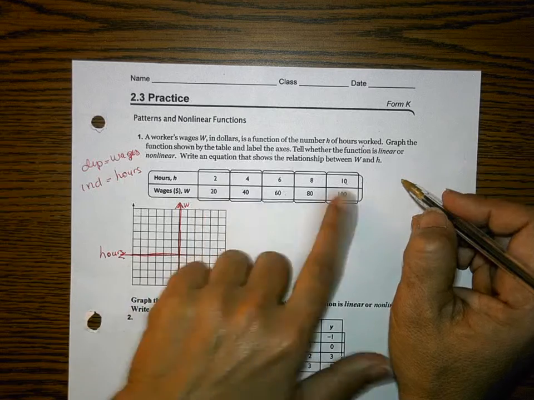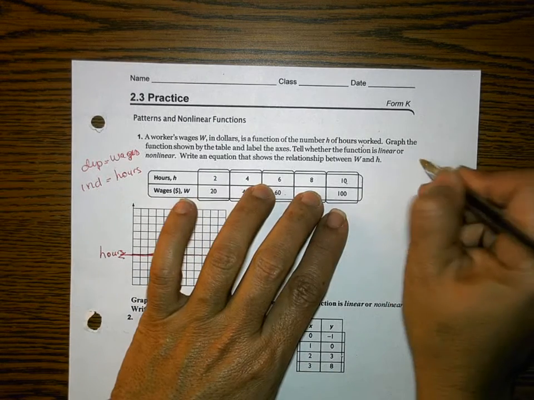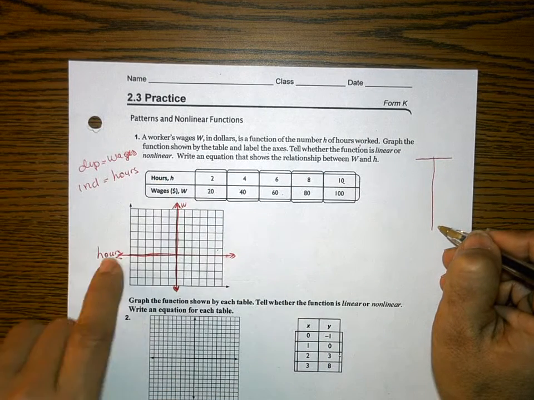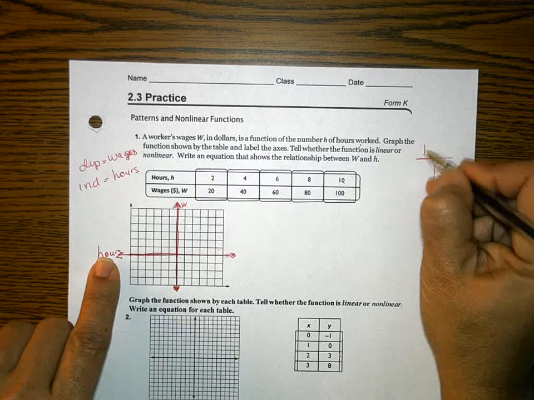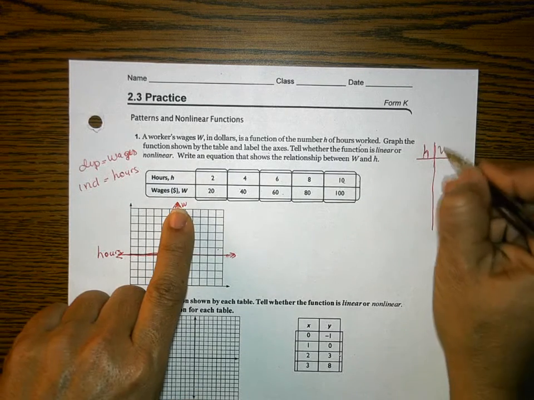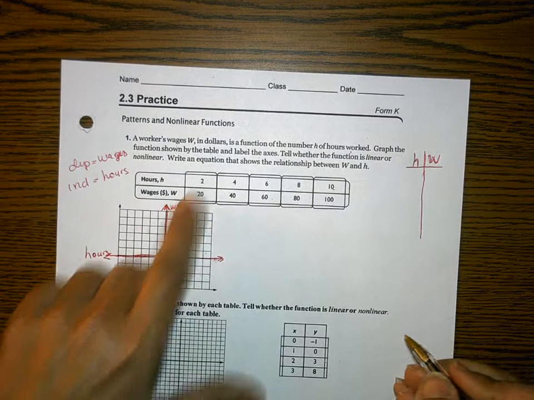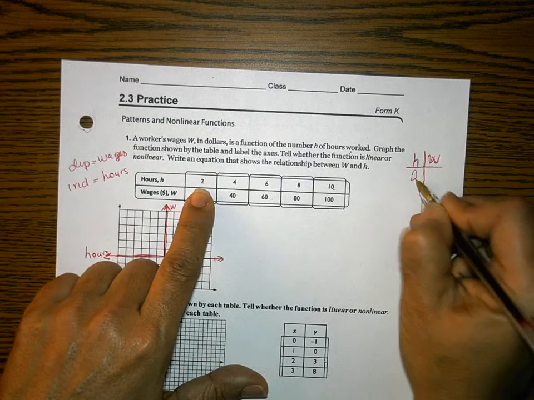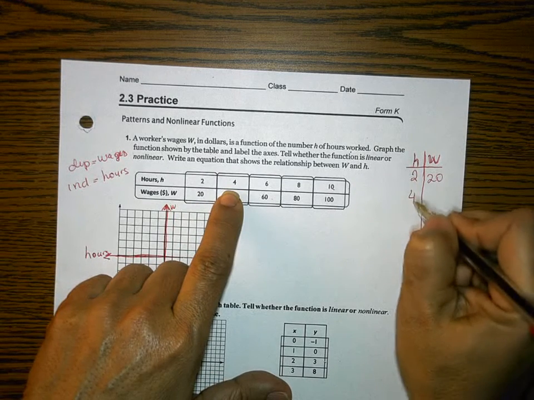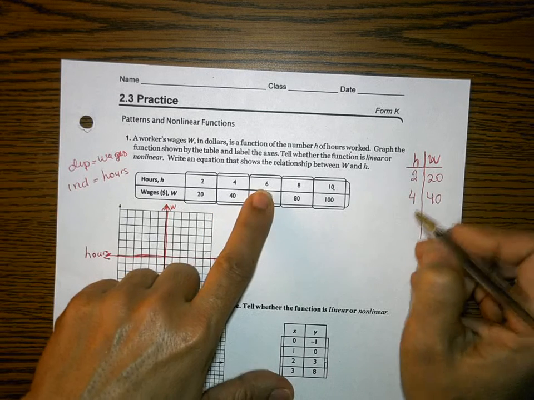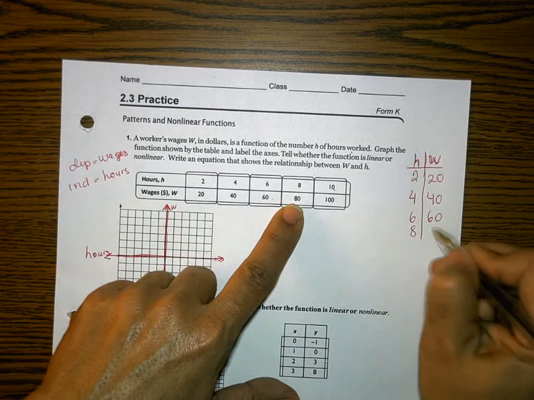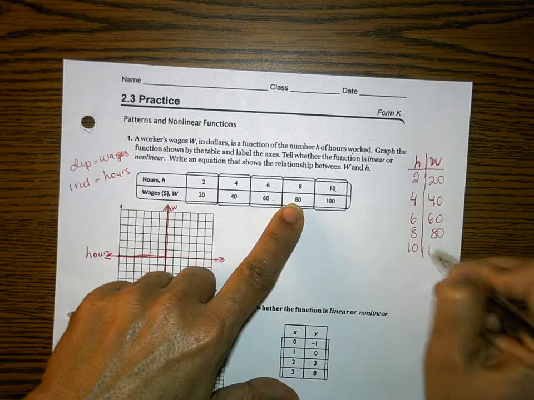I am going to rewrite this. I don't like a horizontal table. It's just difficult for us to see. I'm going to rewrite it. My hours is my x-axis. So I'm going to put hours right here. And my wages, my salary, is my y. So I'm going to put it right here, the W. Okay? So it looks like if I work 2 hours, I get paid $20. I wish. If I worked 4 hours, I get paid $40. And if I work 6 hours, I get paid $60, 8 hours, $80, and 10 hours, $100.